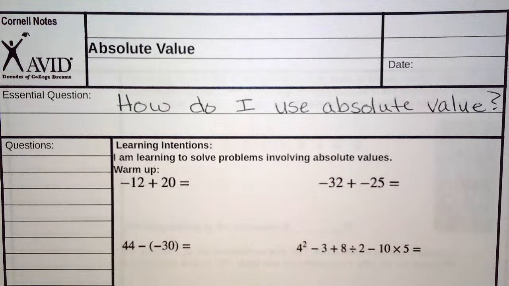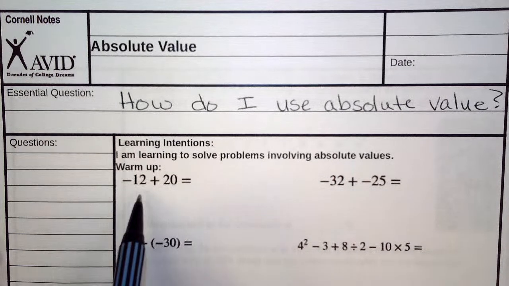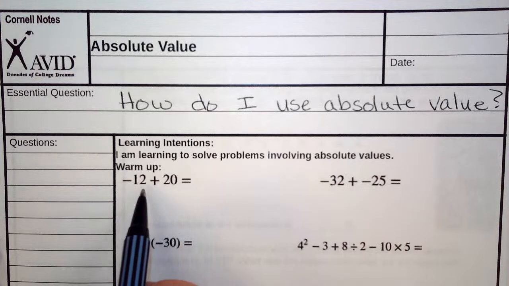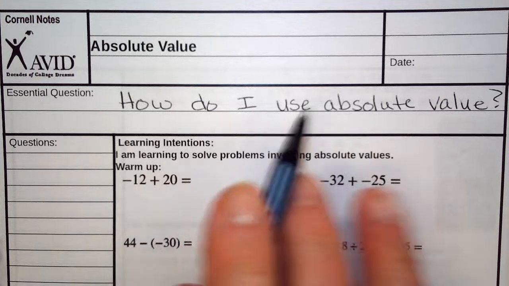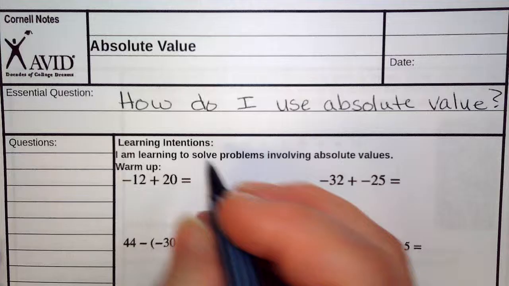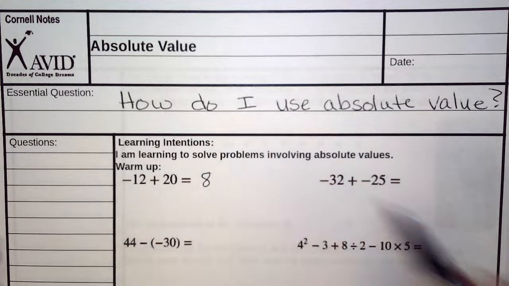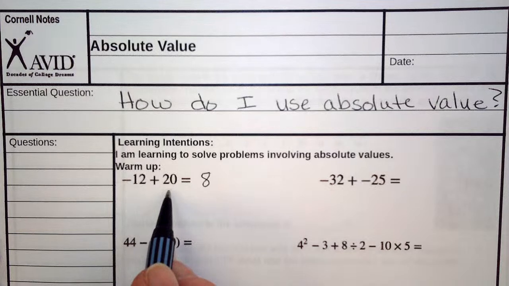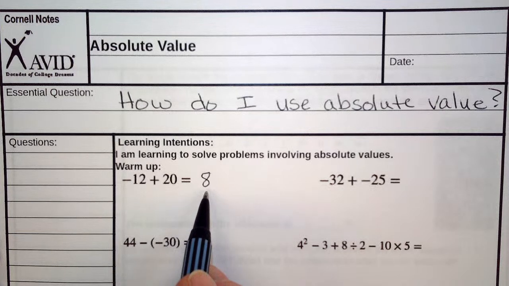Well, I do hope you tried. If you're looking, they're opposite signs, so I'd subtract. 20 minus 12, I'm starting at 20, I'm going 12 down the number line. I end up with 8. Now I look again to see which number is bigger, my positive or my negative. My positive is bigger, so this is a positive 8.